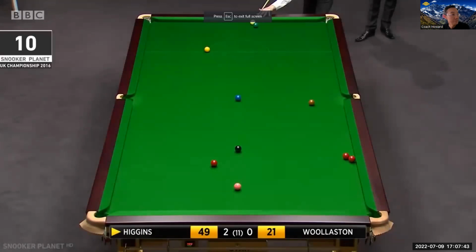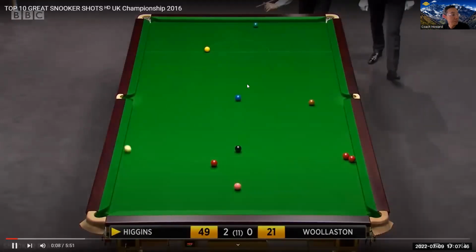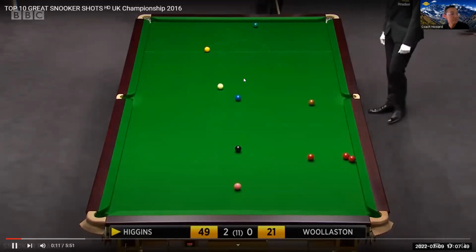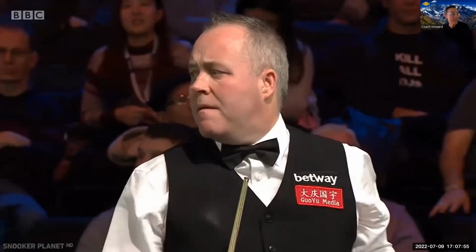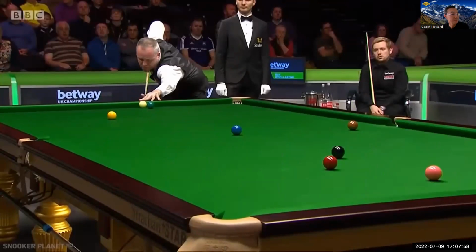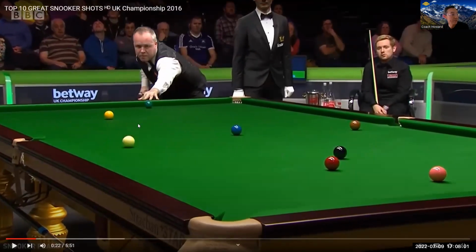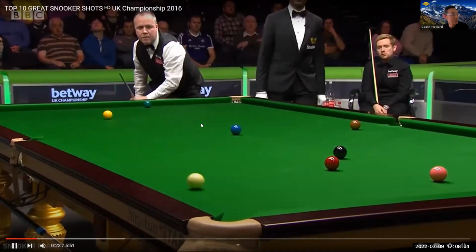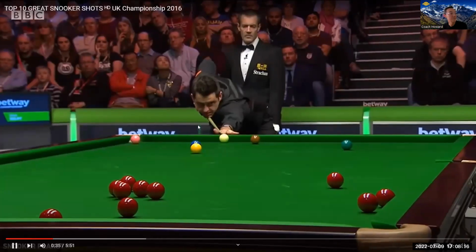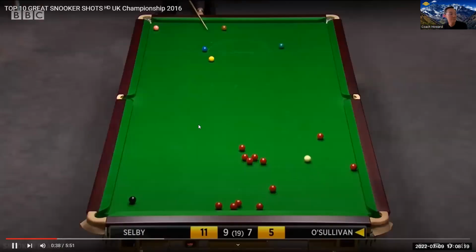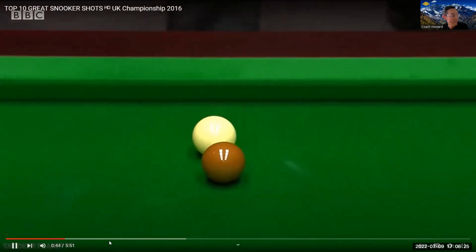Doesn't want to catch it full ball. And that's exactly what he's done. Unfortunately for John, he's pushed the red in a position where he can get all 3 reds into play here, and he's going to have to take a risk here, Ben. There's no easy safety shot. Yeah, I don't like this much. He's not far away from there. He's got it in behind the ground.